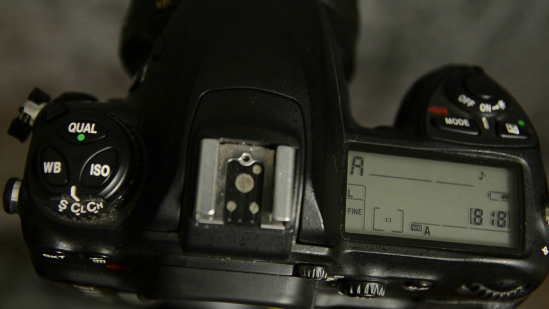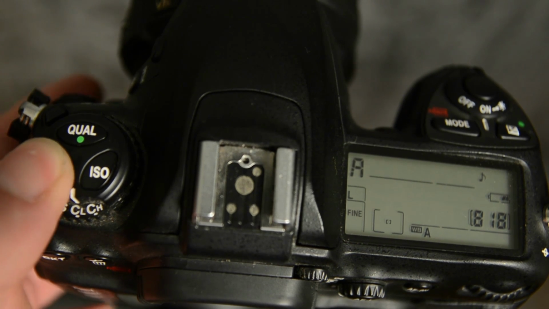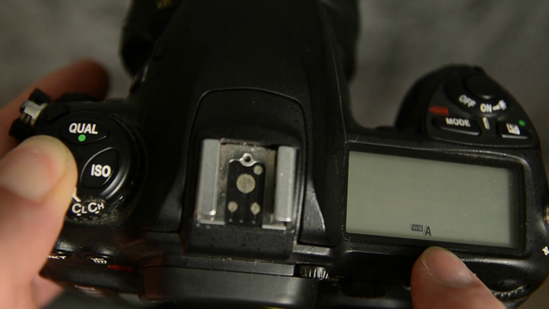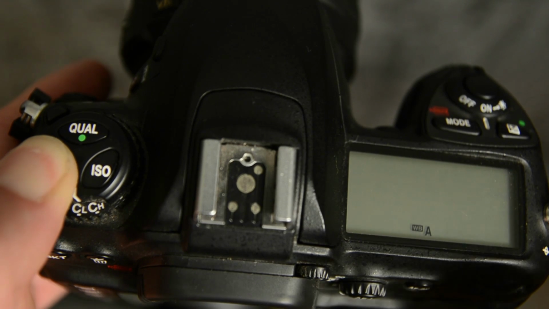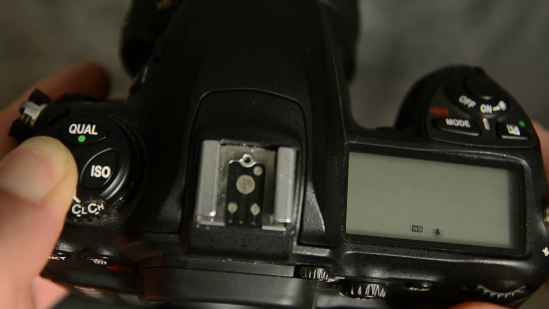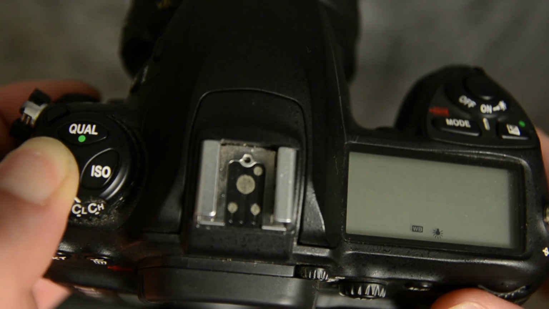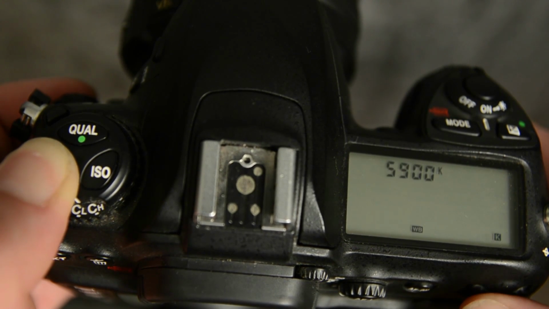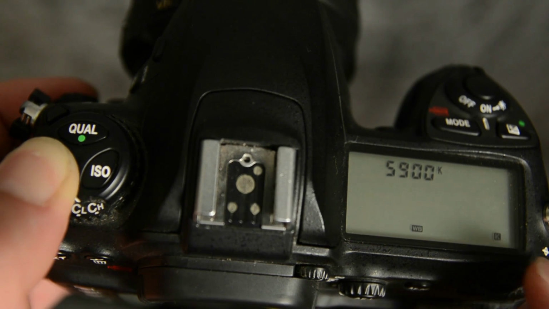Right, so now when I hold down this white balance button, you'll see here it has the WB for white balance. It says A for auto. That's the auto white balance. Now if I turn this little dial, this little wheel right here, now I'm going to tungsten. The next one is fluorescent lighting, and then I've got the daylight setting, and then the flash, and then shade, and then very important, which I use a lot, is the K setting.